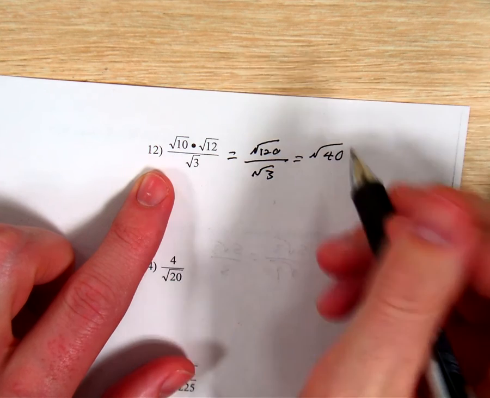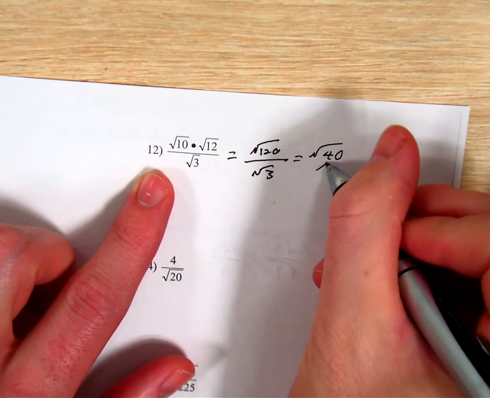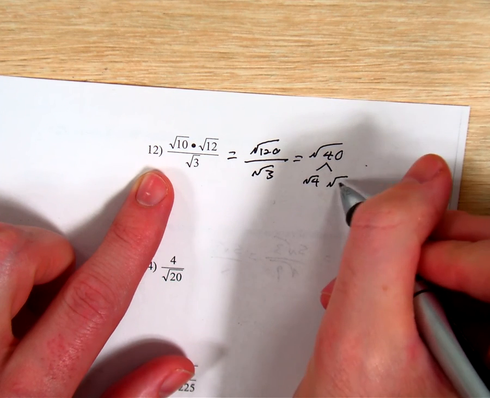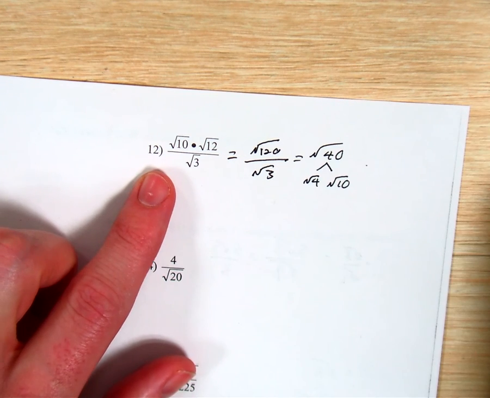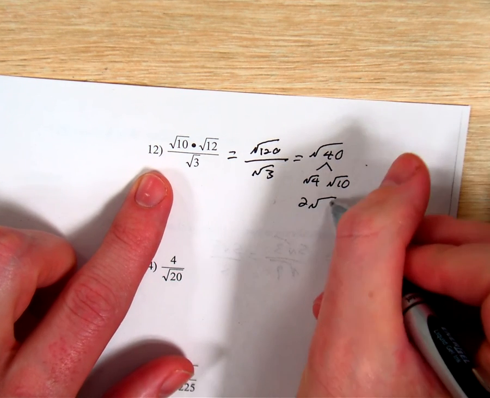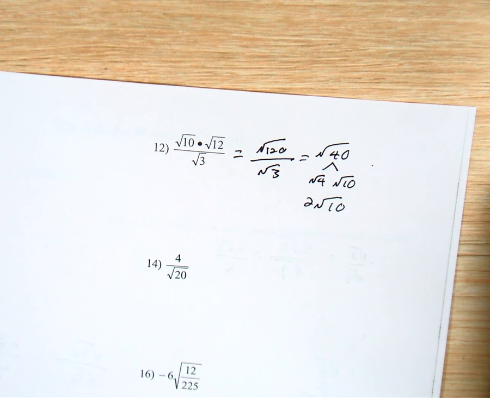And what do we have there? Is that just going to be 4 and 10? Is that the biggest we can get? Is 4? I think so. Square root of 4 is 2. Can't do the square root of 10, it stays.